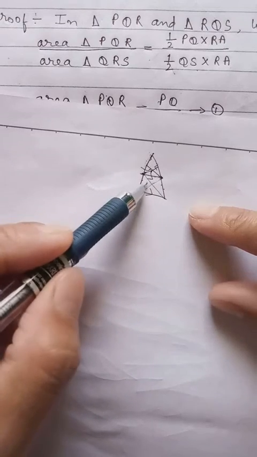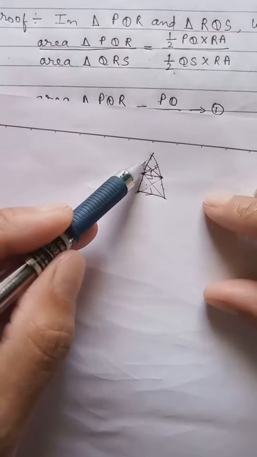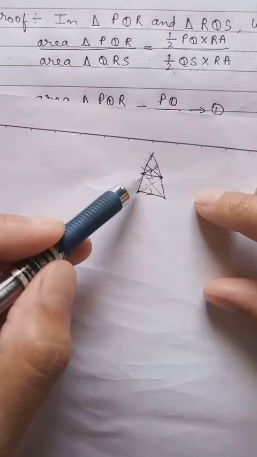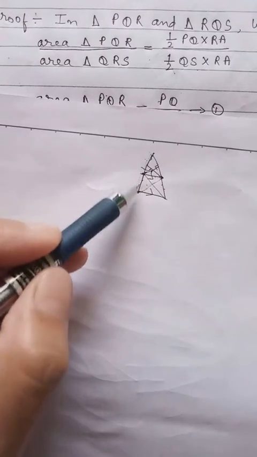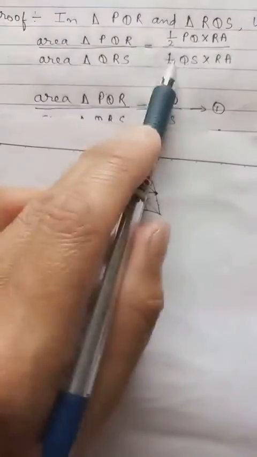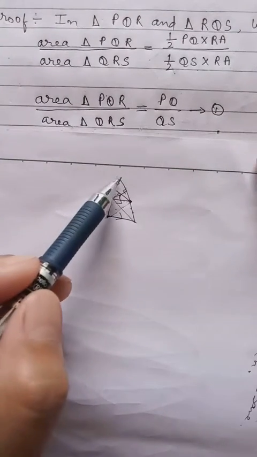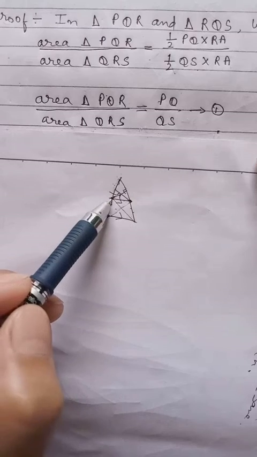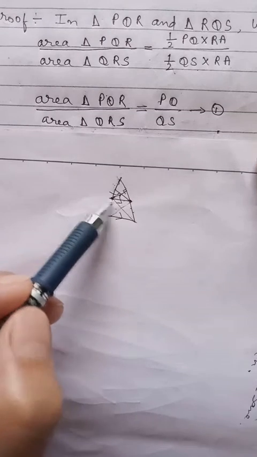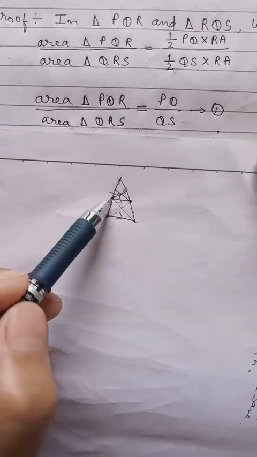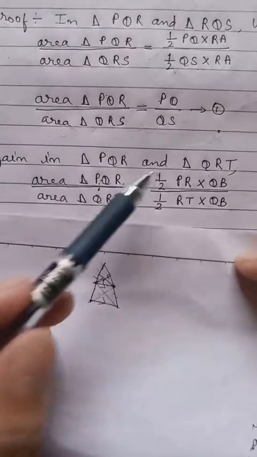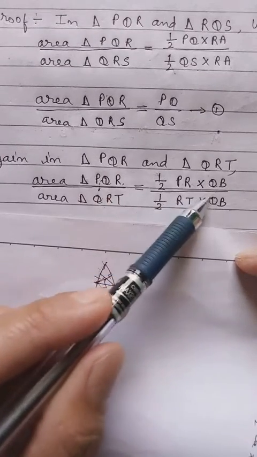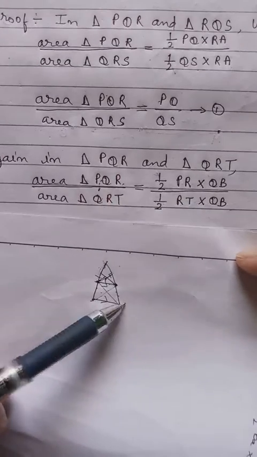So their height are same, we can cancel. We are left only with the base, like here. Then again, we compare the other side. There also we have half base into height, half base into height. So half cancel, height cancel. We are left with the ratio.